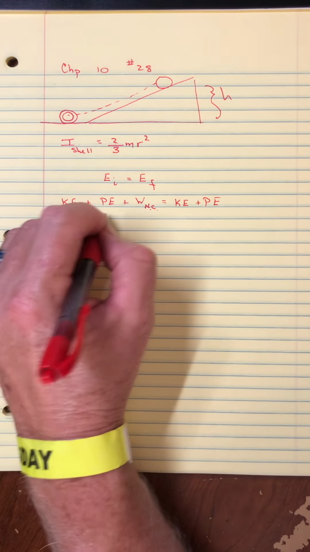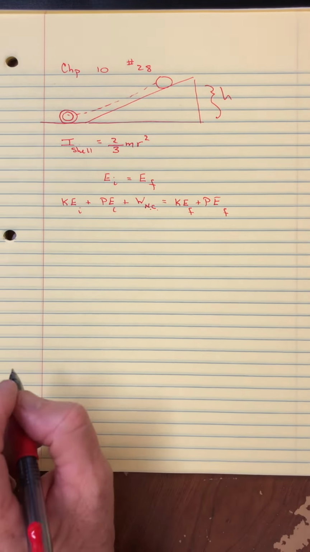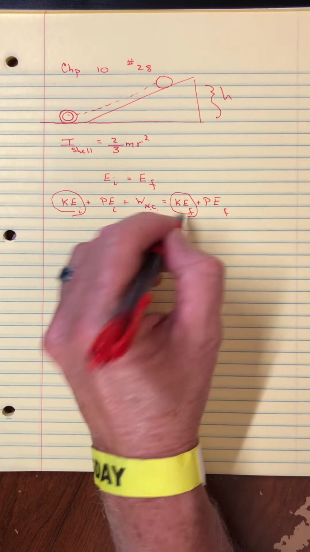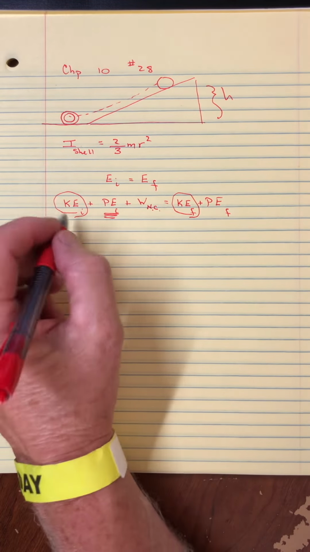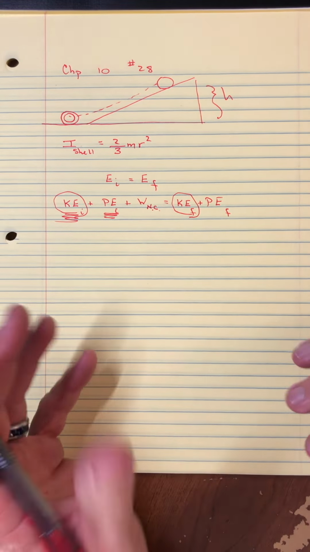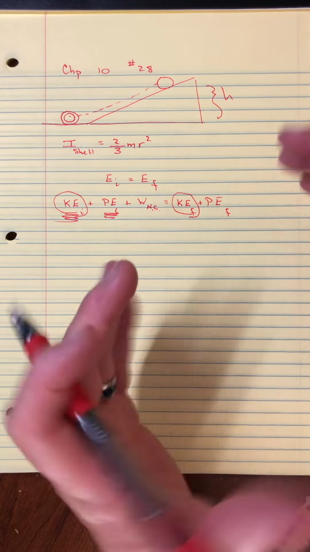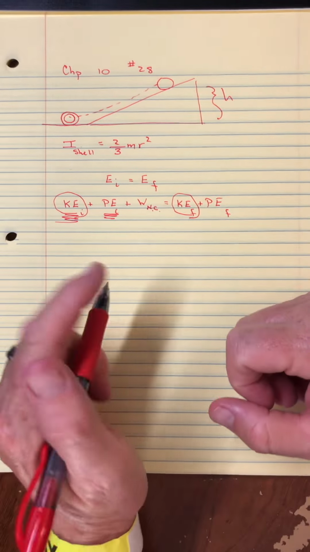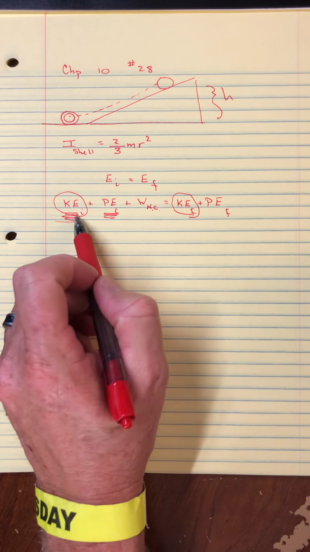So maybe I should put initial, final, and final. What I added in chapter 10 was to say not only are there two types of potential energy, but there are two types of kinetic: a translation and a rotation. That's what's going to elevate this problem from chapter 7 to chapter 10. We will have one more term of energy.